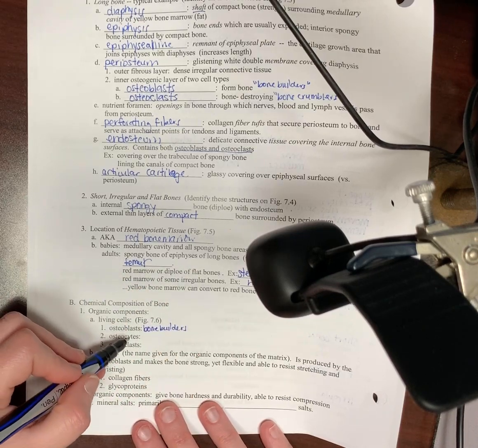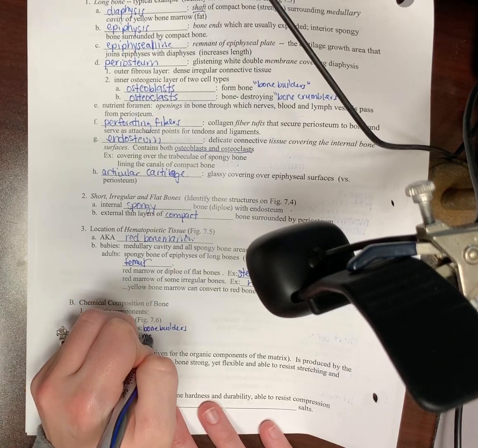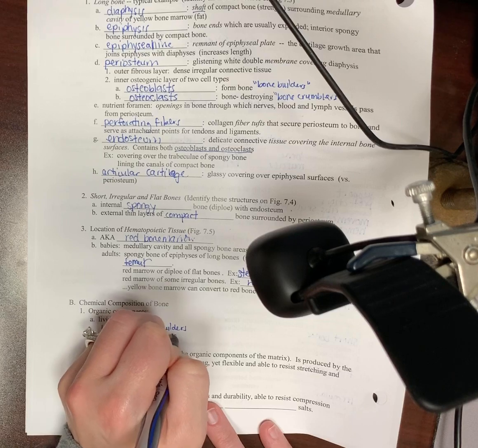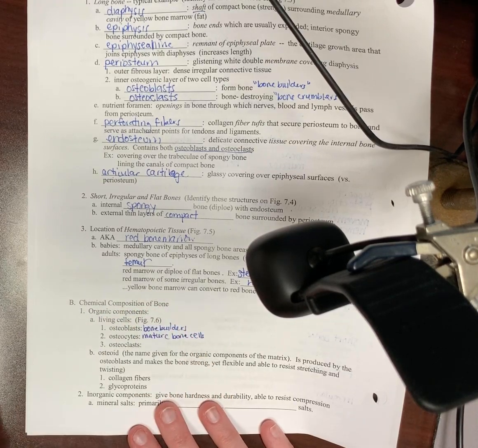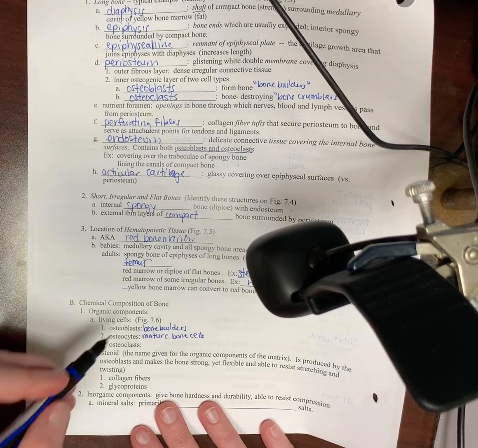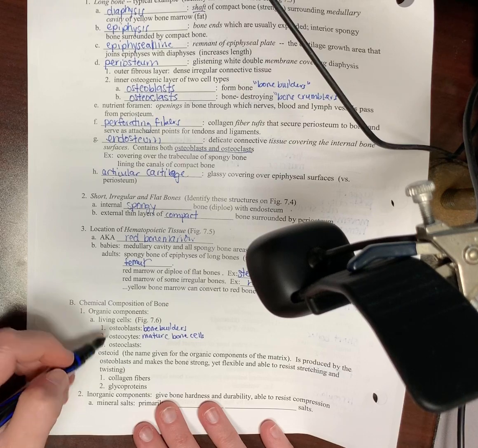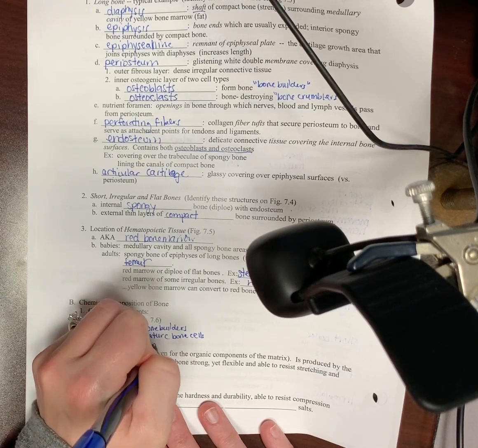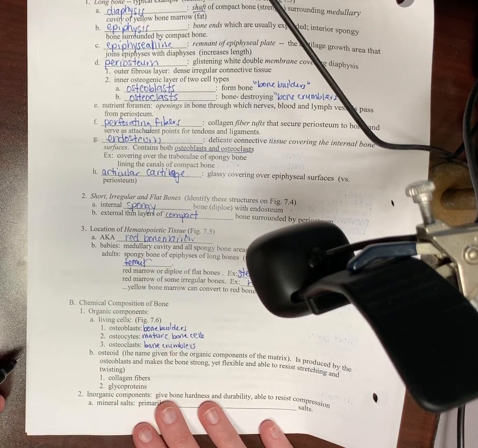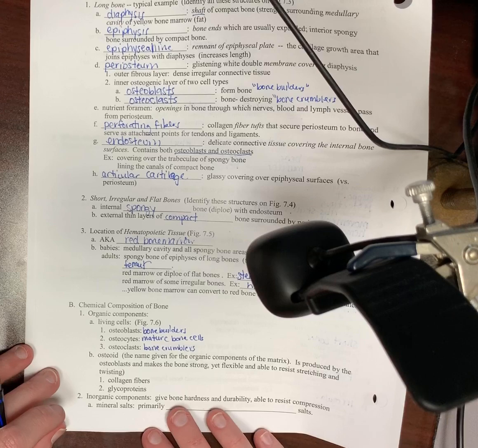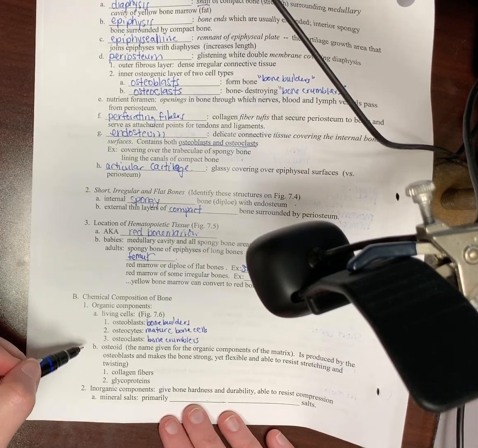You have your osteocytes. We talked about those already. So those are going to be your mature bone cells. They're the ones that are in the lacunae and such. And then you also have your osteoclasts. Those are the bone crumblers. Now, those are the living cells.